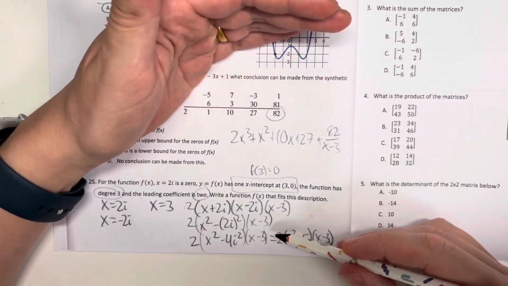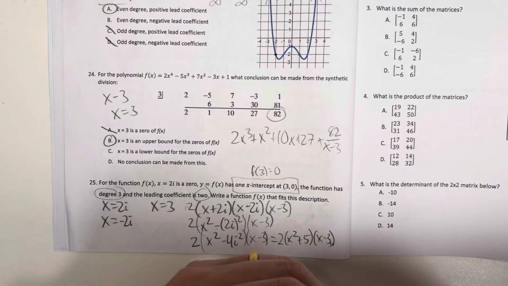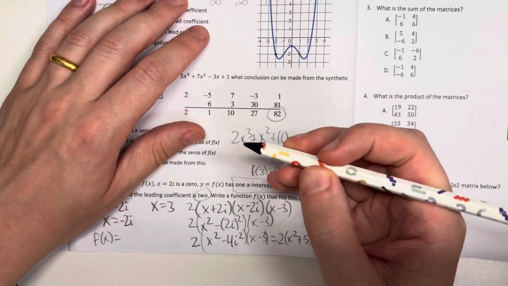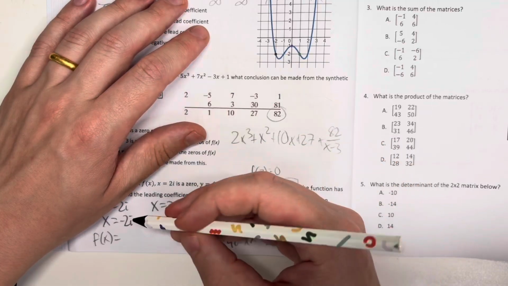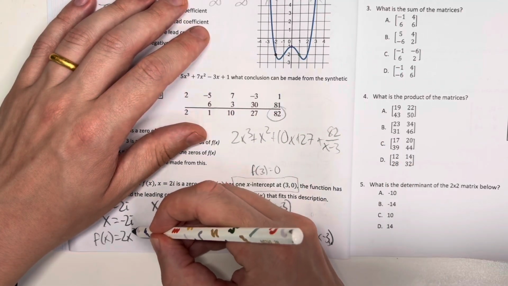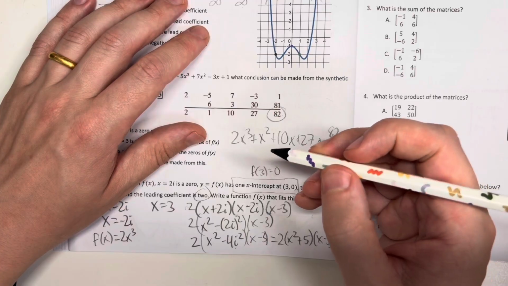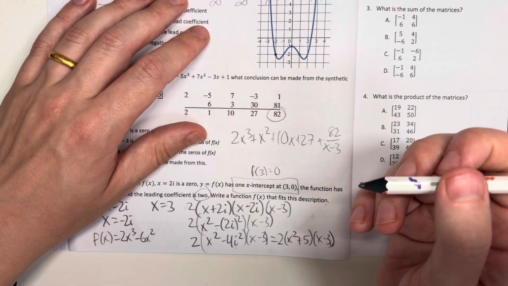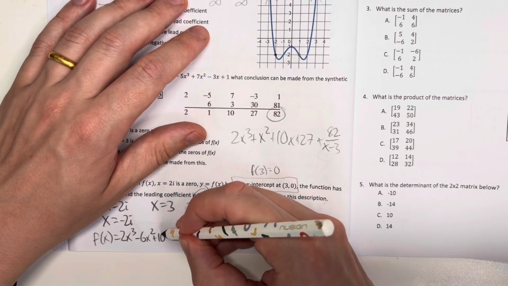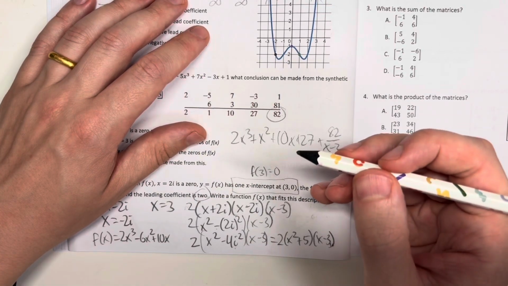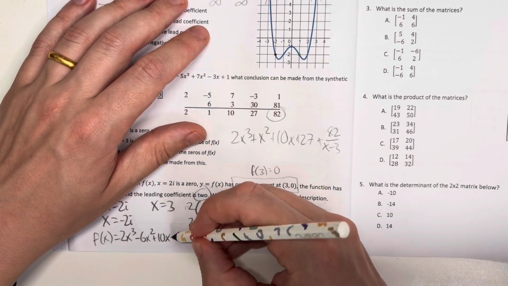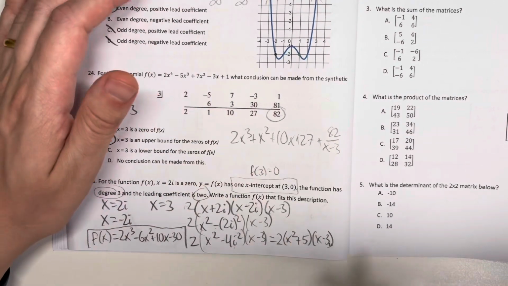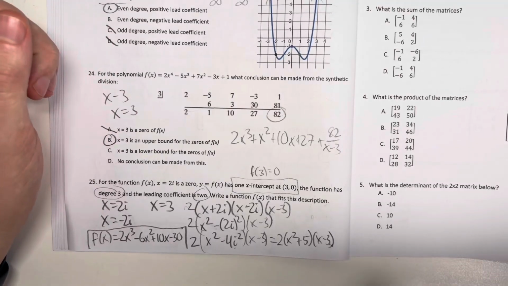I mean, technically, already we have what we need, but let's put it in standard form. F of x equals 2x cubed minus 6x squared plus 8x minus 24. That should do it.